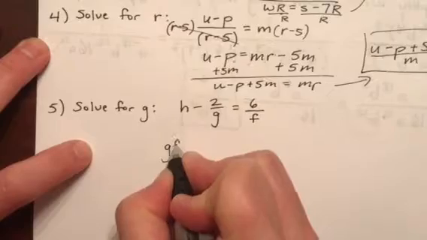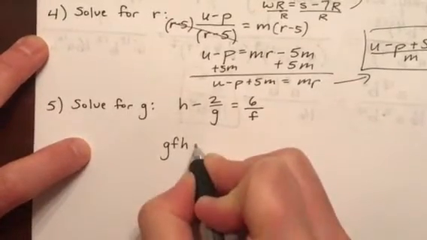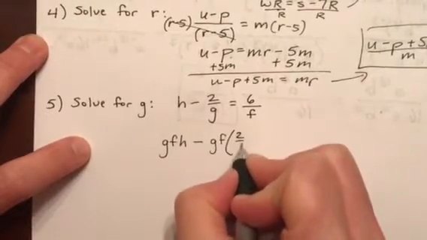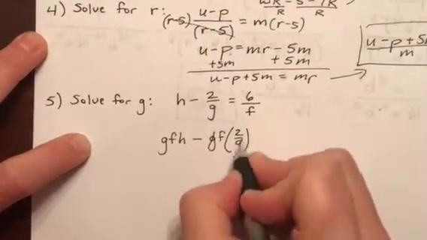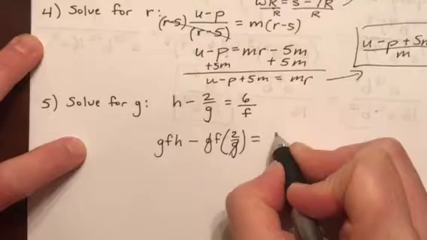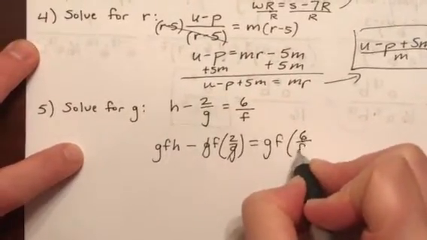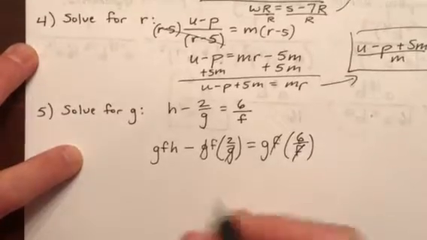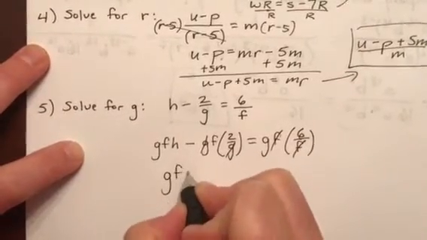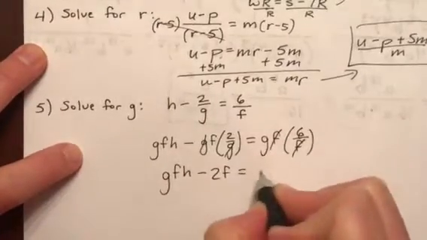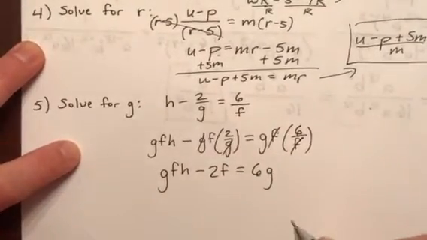So the first one becomes gfh minus gf times 2 over g. These g's will cancel. And then gf times the 6 over f, so the f's will cancel. So now we have gfh minus 2f equals 6g.